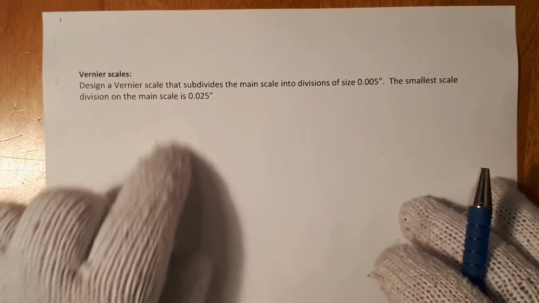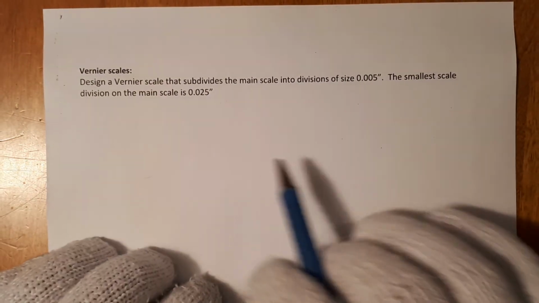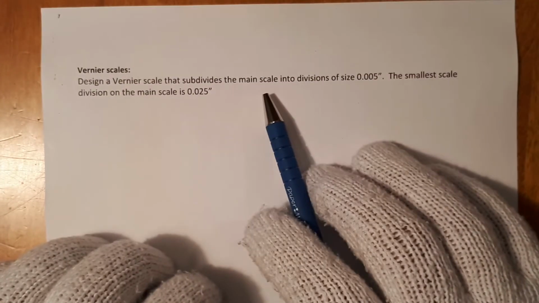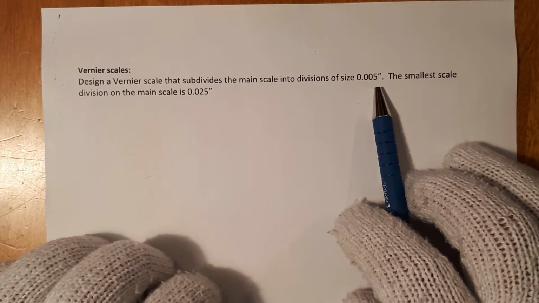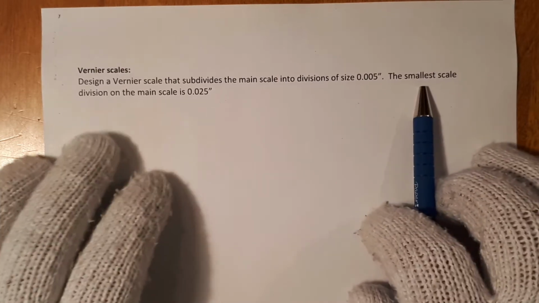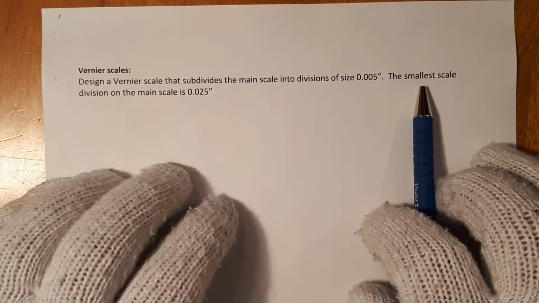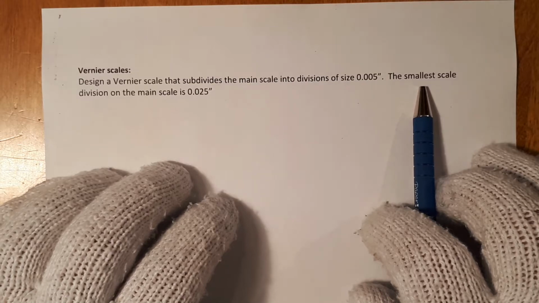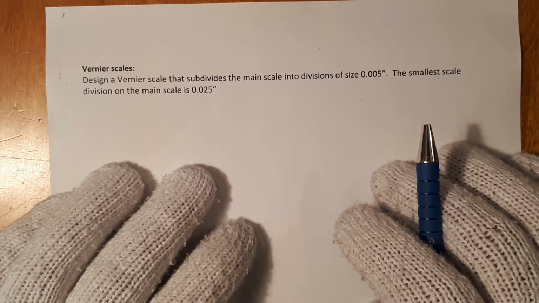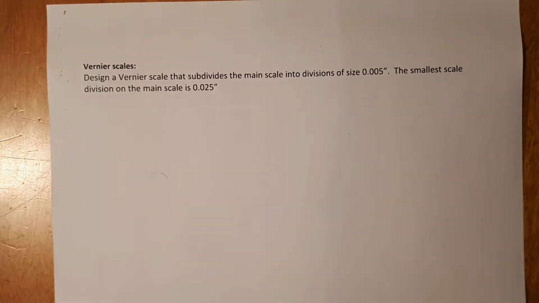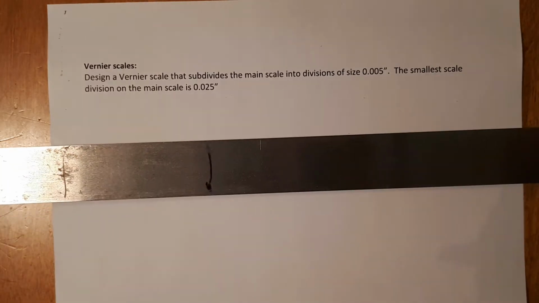It says here, design a vernier scale that subdivides the main scale into divisions of size 5/1000 of 1 inch. The smallest scale division on the main scale is to be 0.025 inches. So I don't have a main scale here. I'm going to draw one, and I'm going to draw one using a ruler without any divisions on it whatsoever. So I'm going to make my own divisions. So here we go.